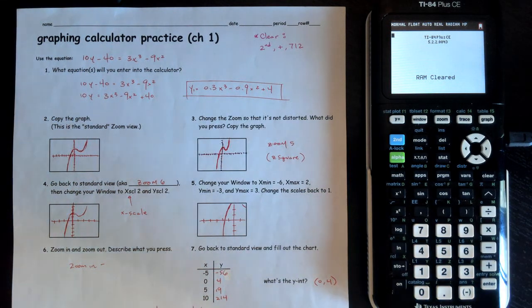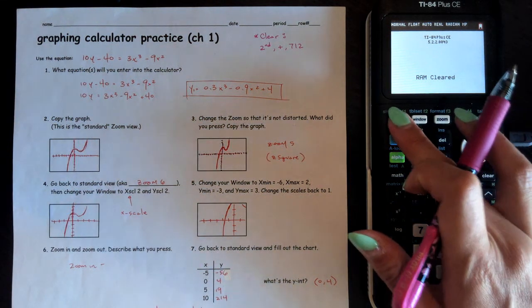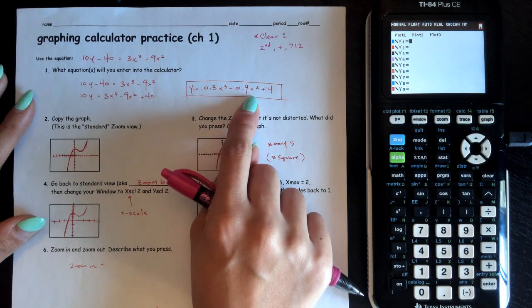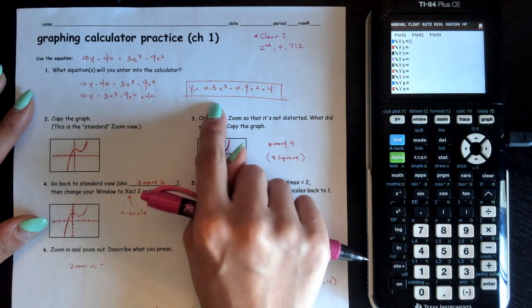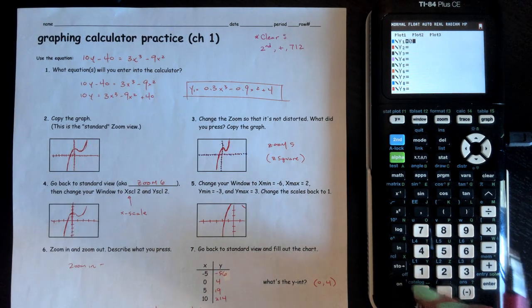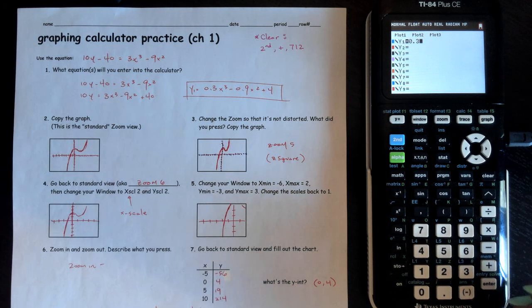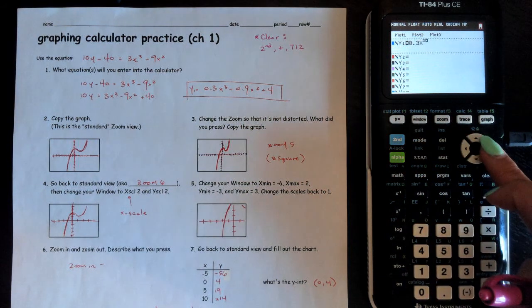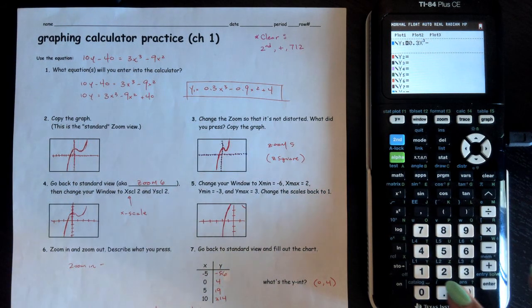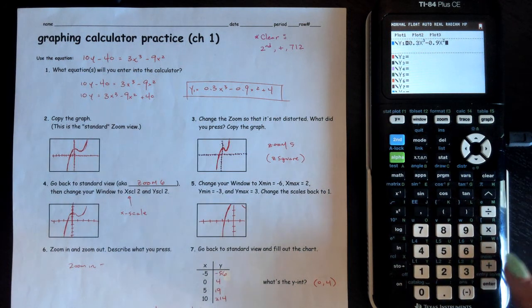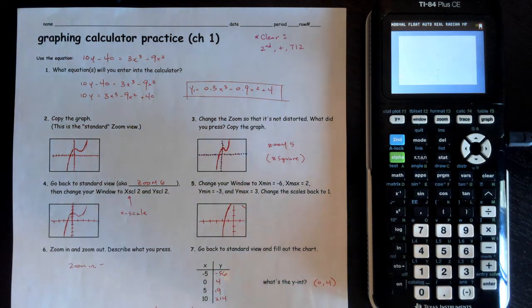All right, so RAM cleared, that means the memory is cleared. I'm going to go to y equals and put our equation in. Remember, we always have to solve for y first. So we're going to solve for y, and I'll do 0.3 x to the power of 3, minus 0.9 x squared, plus 4. Go ahead and graph that.